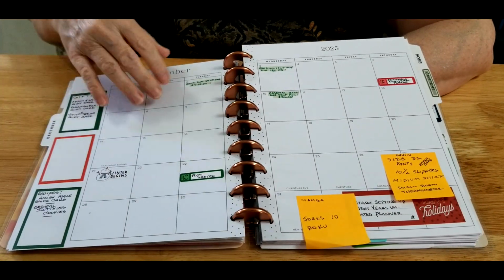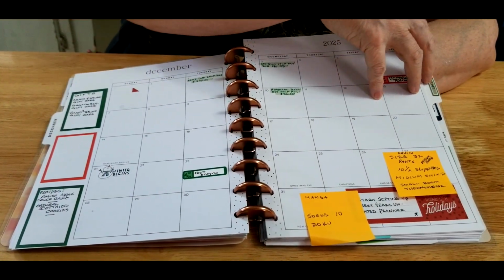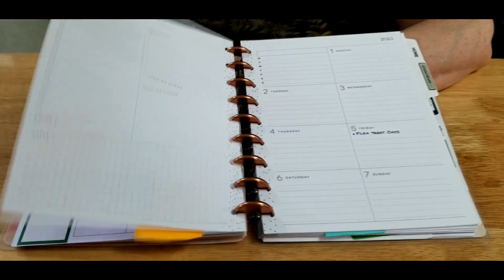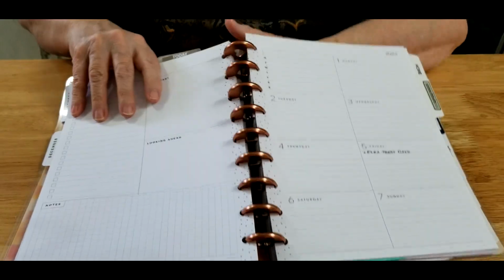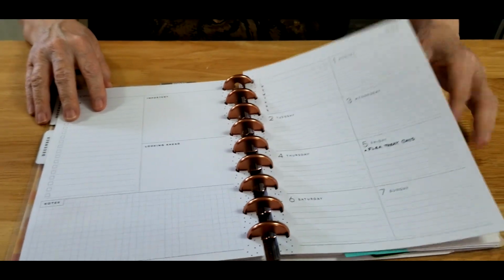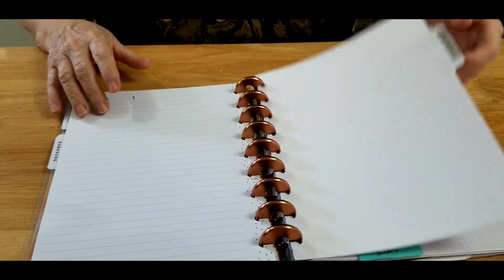And then I've got this. I don't have my bills in here yet. So there we go. That is my new planner system. What I have here is I go back here, and here's content.